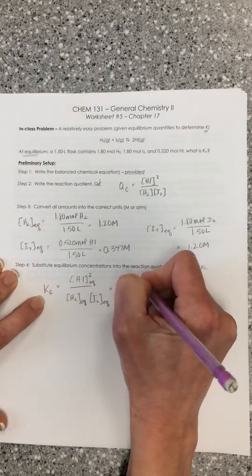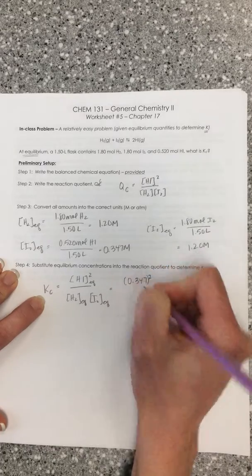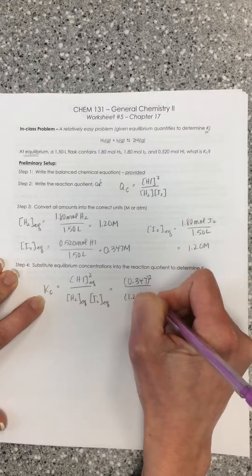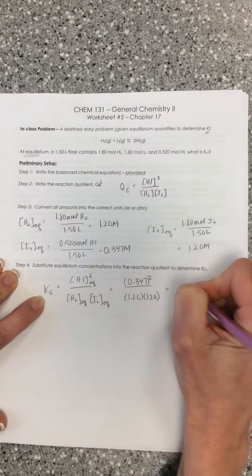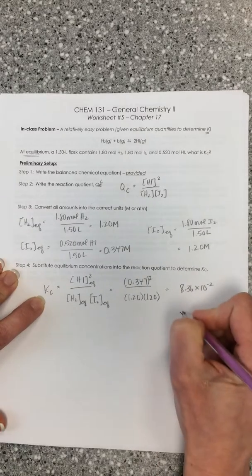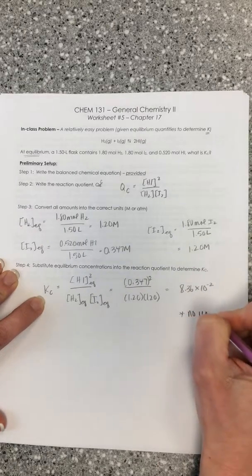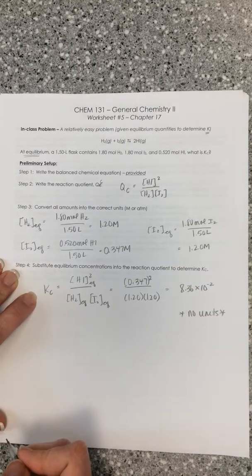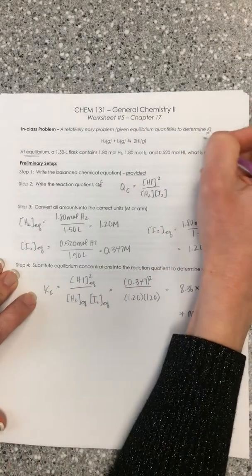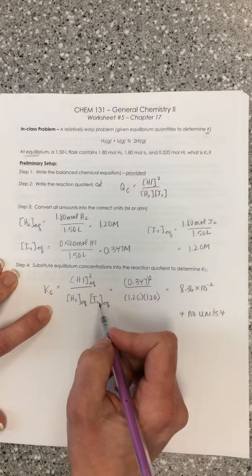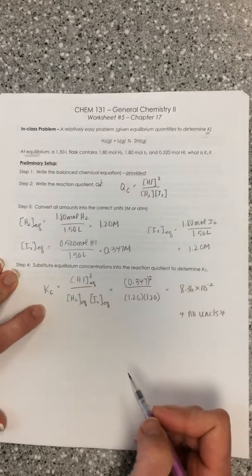0.347, and that's going to be squared, over 1.20 and 1.20. That gives 8.36 times 10 to the minus second. And again, notice there are no units with equilibrium constants. So it's a pretty straightforward problem to determine K. You determine K by using equilibrium concentrations of your species.